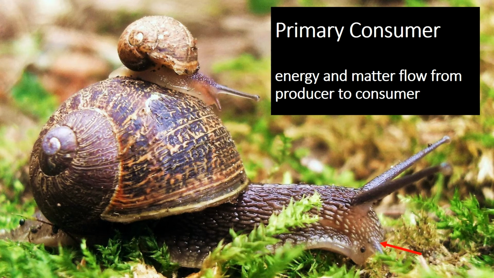So primary consumers is the term that we give to those first things that eat the producer. So this snail is grazing along on this plant right here. And it's getting the energy from the producer that the producer got from, in this case, the sun. And we have this little arrow right here to show the energy flow. It doesn't mean the grass is eating the snail, it means the snail is eating the grass, the little plant there.